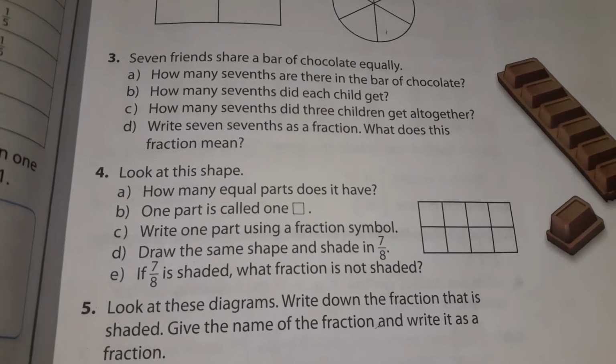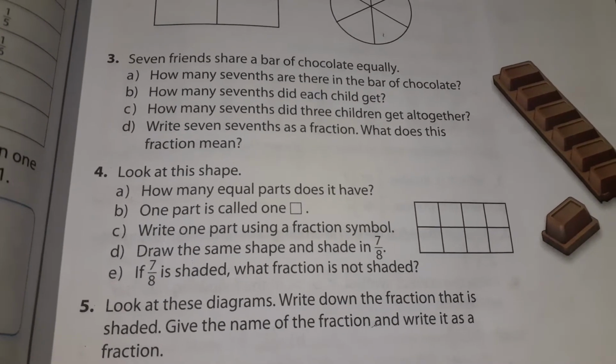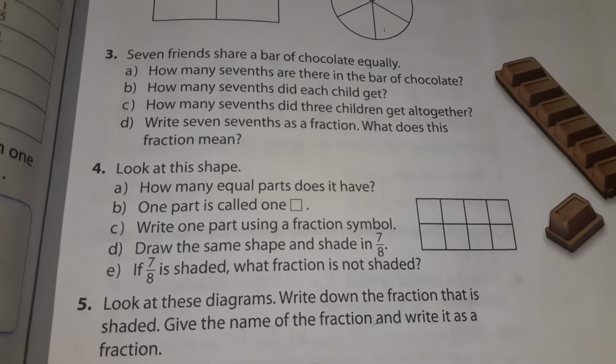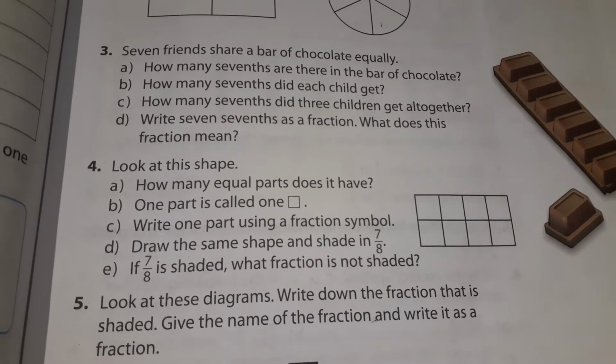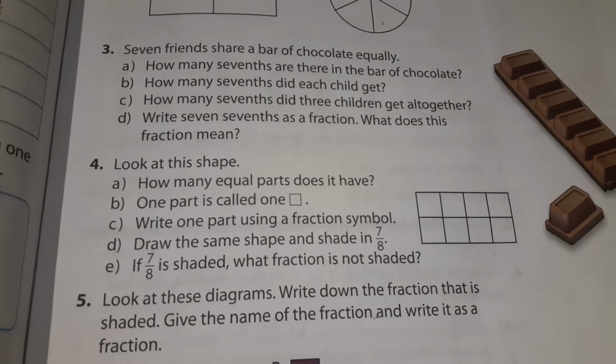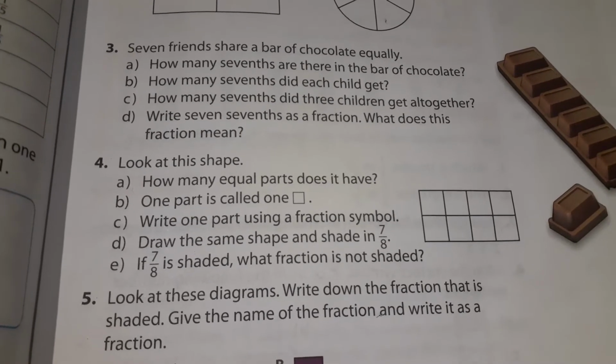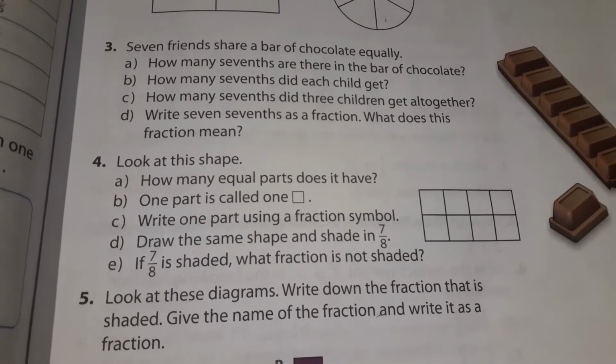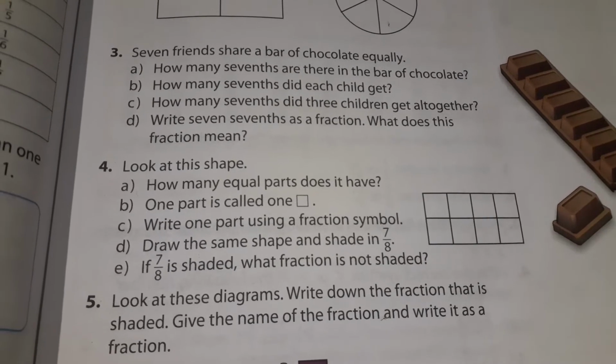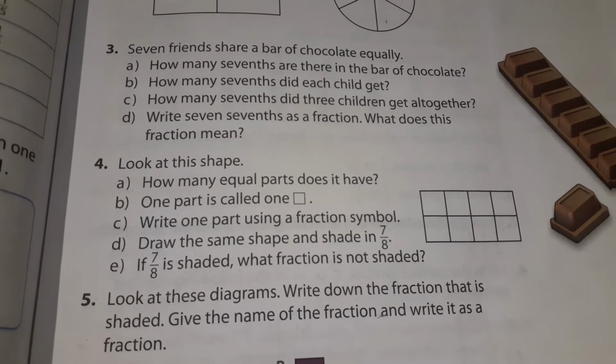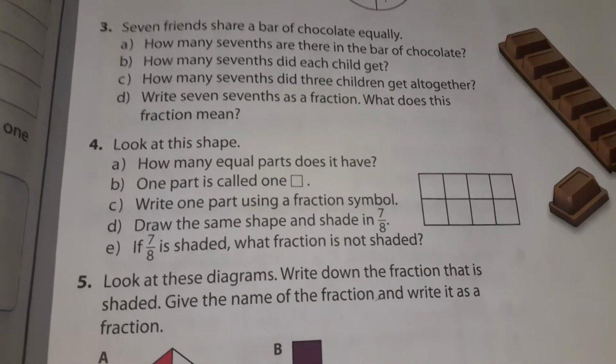B is how many sevenths did each child get? C, how many sevenths did 3 children get altogether? And D, write 7 sevenths as a fraction. What does this fraction mean?